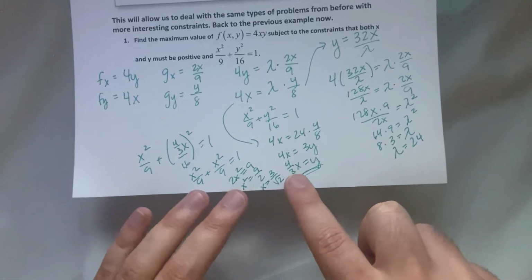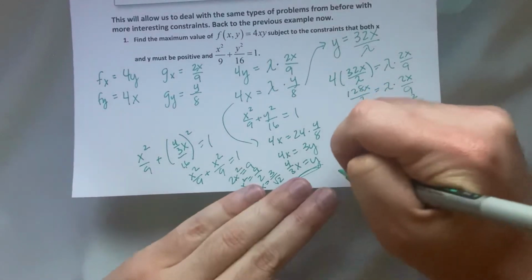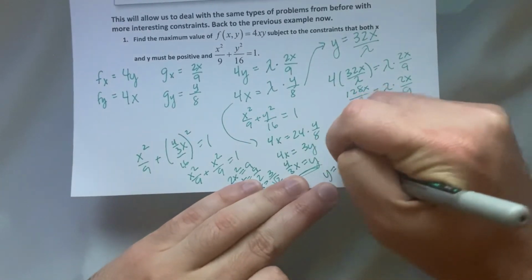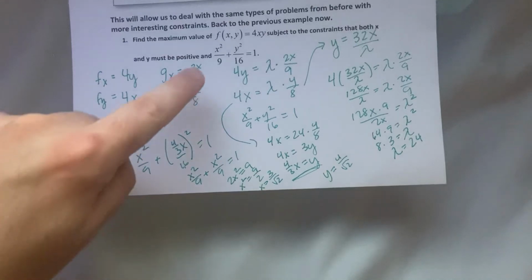Now y is 4/3 times that, so y is 4 over the square root of 2. Those are our x and y values, and it wants the maximum of this function.